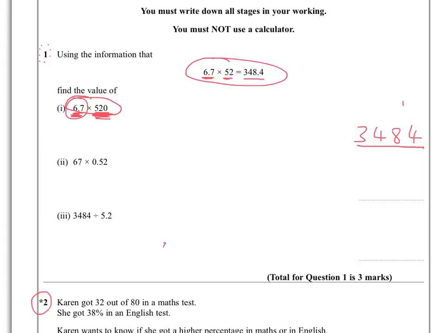Well, if I put the decimal point in here, I'd have an answer of 348. If I put an extra 0 on the end, then I'd have an answer of 34,000. So actually, 3,484 is what we're looking for straight away. There's our answer.